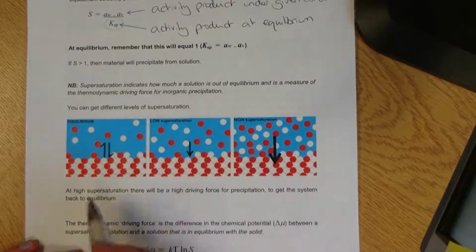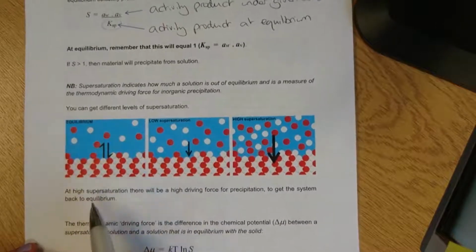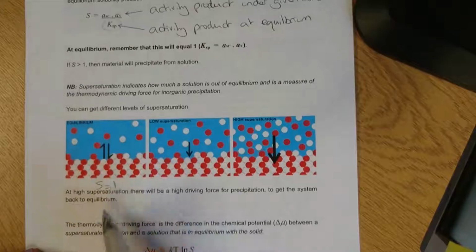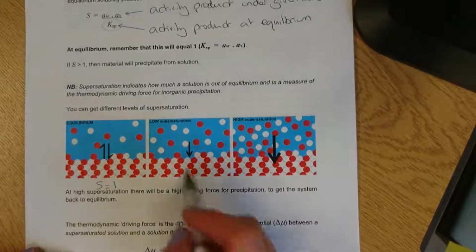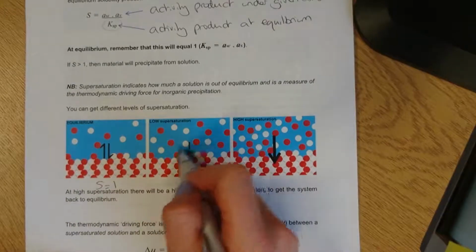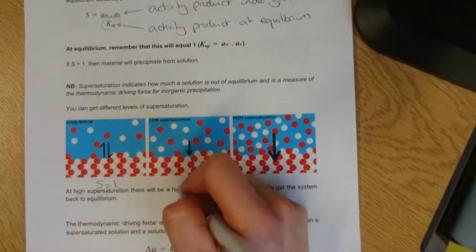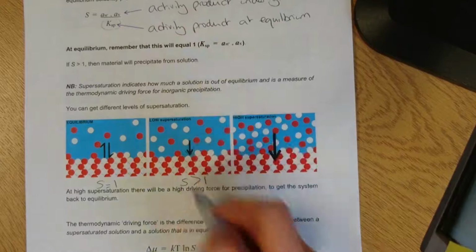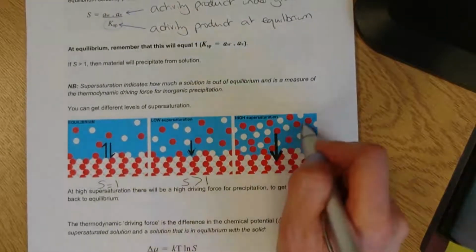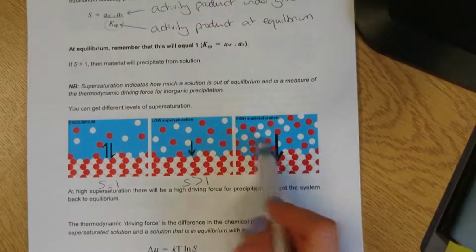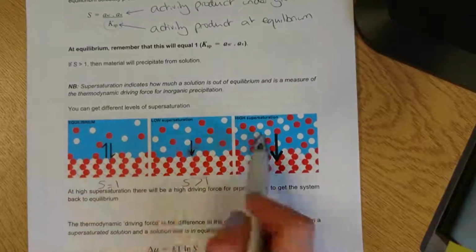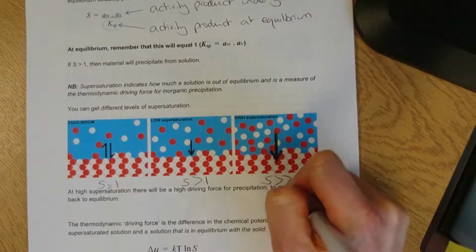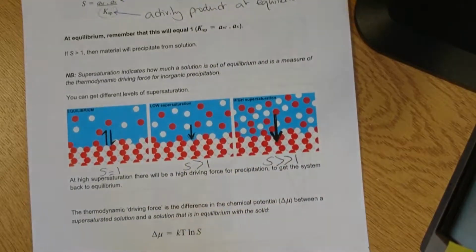That's illustrated by these pictures. Here we've got a supersaturation of 1, and we're at equilibrium, so our solution is saturated. If we have a low supersaturation, so we've just got a few more ions than we should have to be at equilibrium, our supersaturation is above 1, and there will be a driving force towards precipitation. But if we dump loads of ions in that solution, so the difference between this solution and equilibrium is much, much higher, there's going to be a really big driving force for precipitation. Our supersaturation is very much higher than 1.